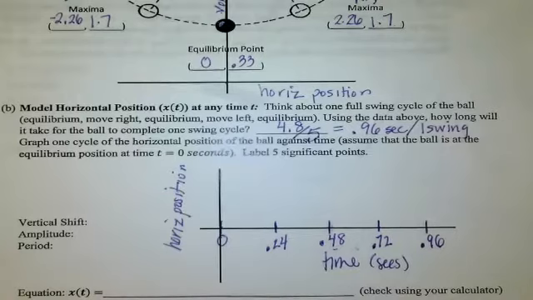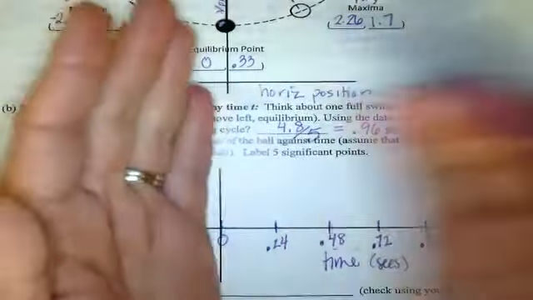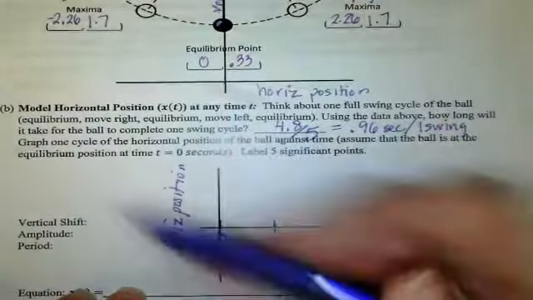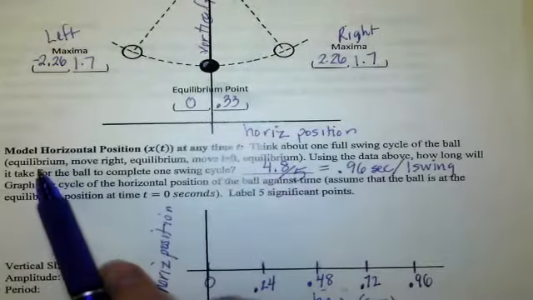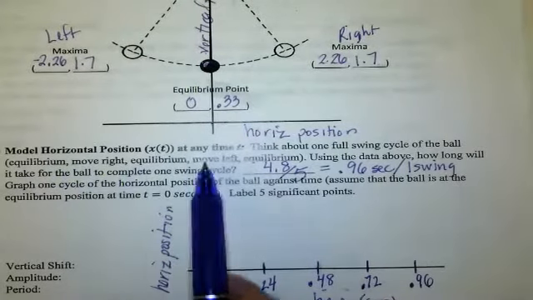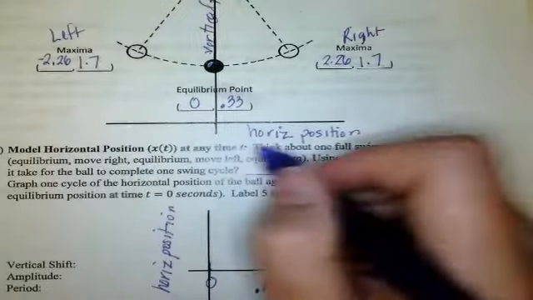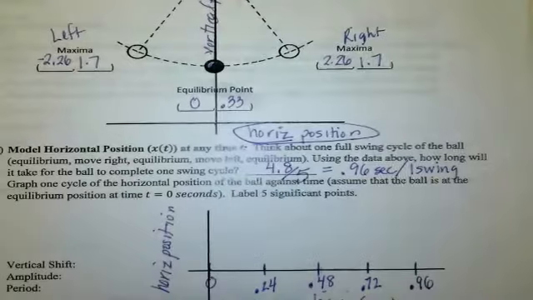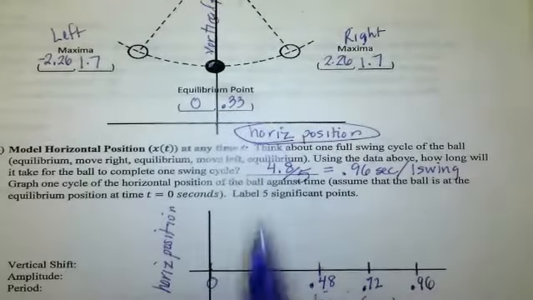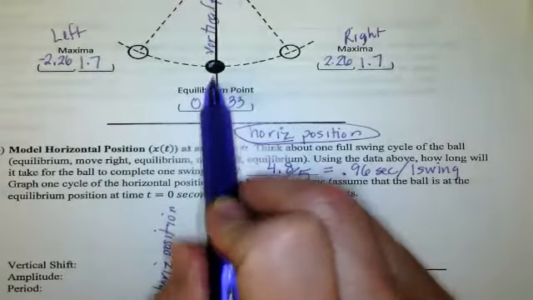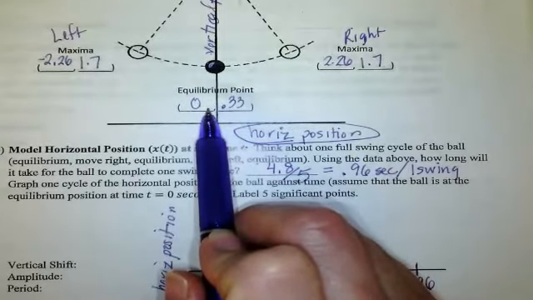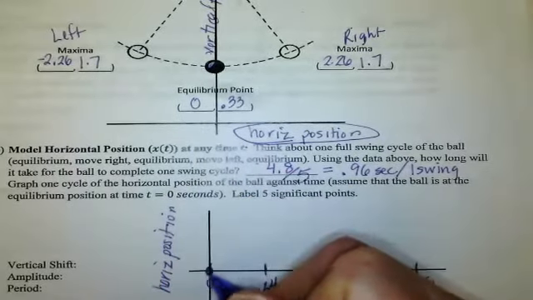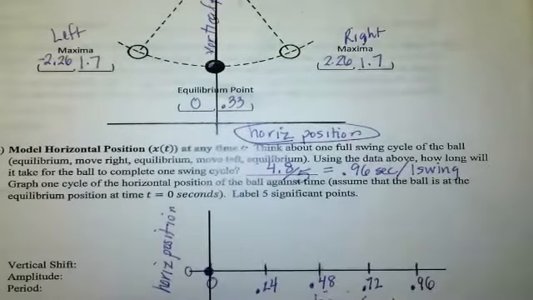All right. So now that we've got that all broken down on the time axis, we want to think about the position of the ball. Remember, the swing cycle is equilibrium, move right, equilibrium, move left, and equilibrium. And we're only interested in the horizontal position of the ball. So horizontally, where are we? Right at the very starting place, equilibrium, which has a horizontal position of 0.